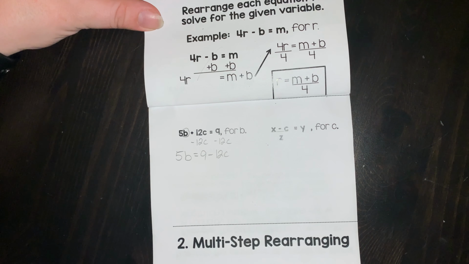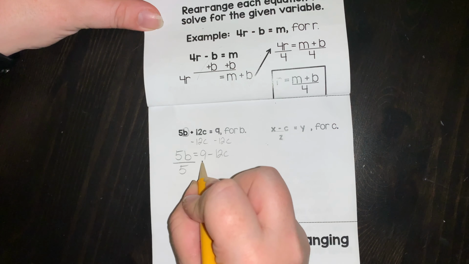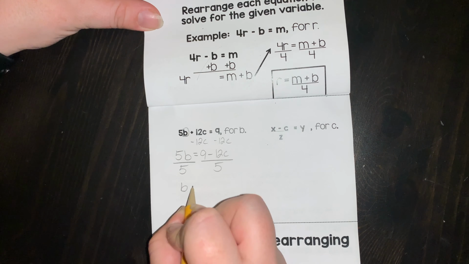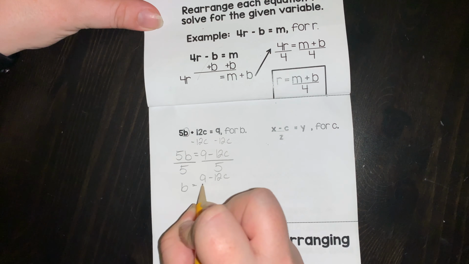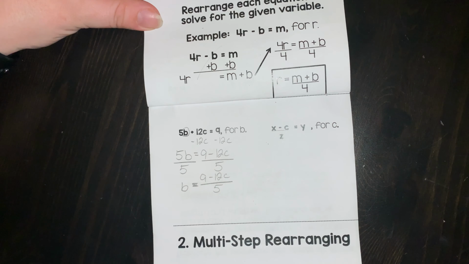And then just like with any other two-step equation, I want to divide by my coefficient. And so that cancels out the 5. So b equals 9 minus 12c, all divided by 5. So that's my answer.